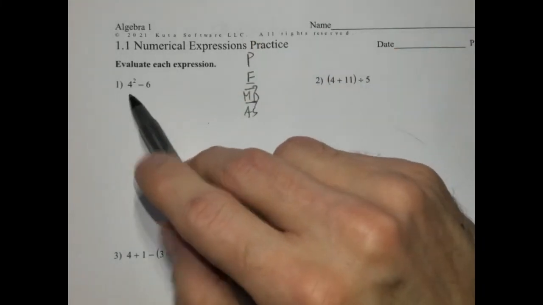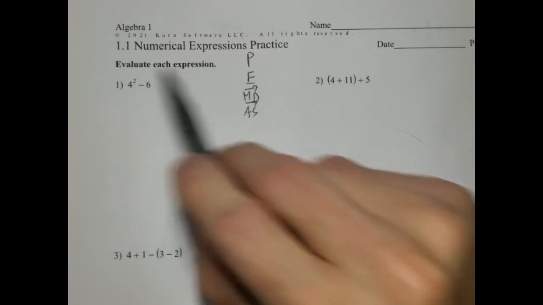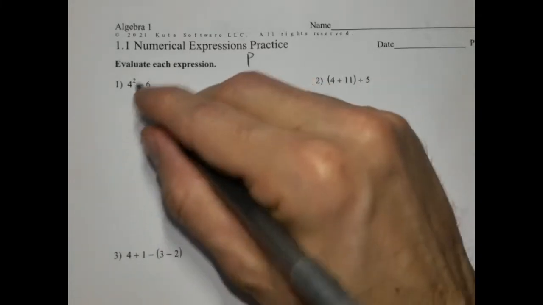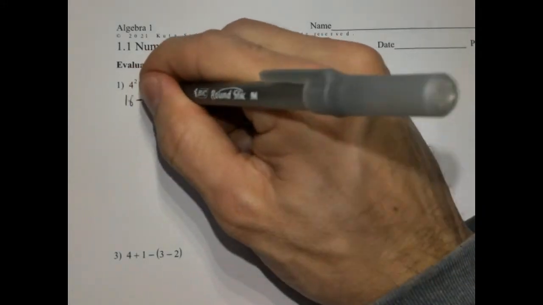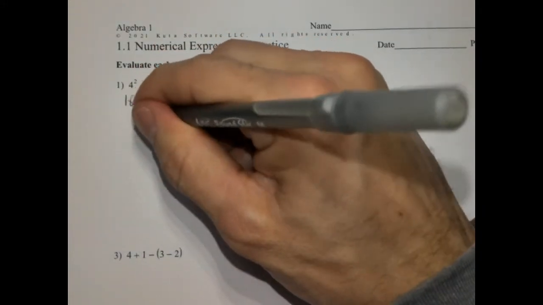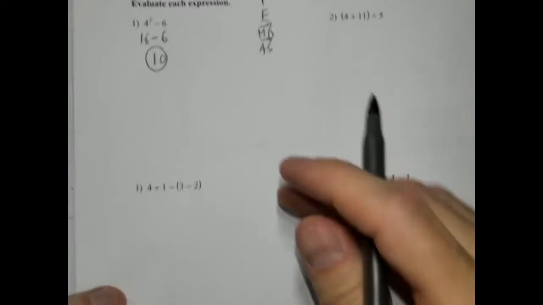All right, so let's look at number one. We have 4 squared minus 6. We're going to do exponents before we do subtraction. So 4 squared is 16. Remember, that's 4 times 4, not 4 times 2. And then 16 minus 6 is 10. I'll just do the odds first, and I'll do the evens.